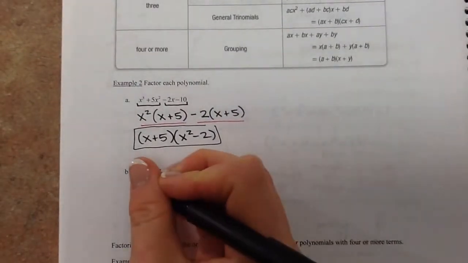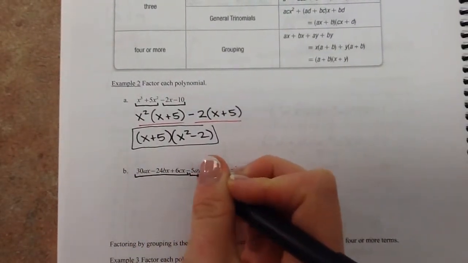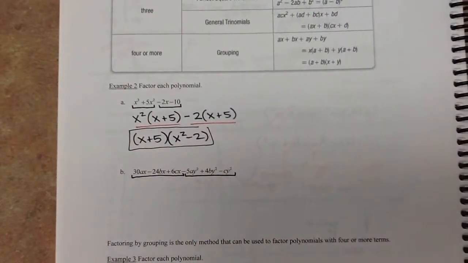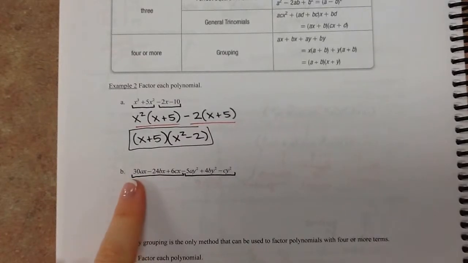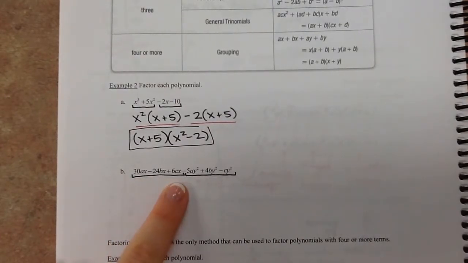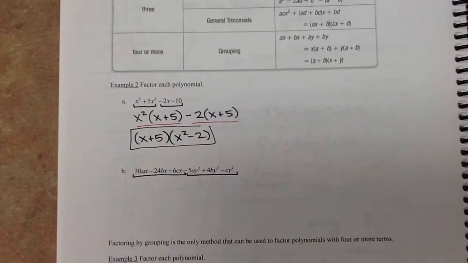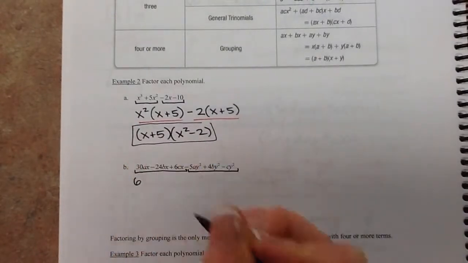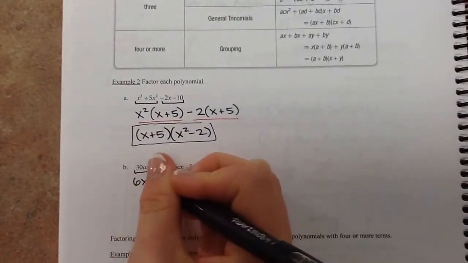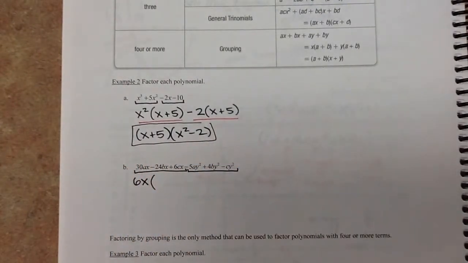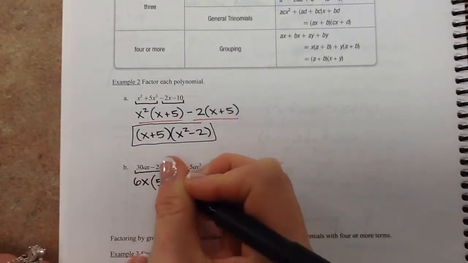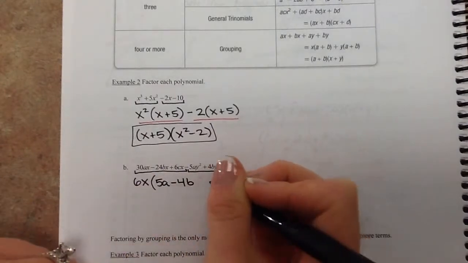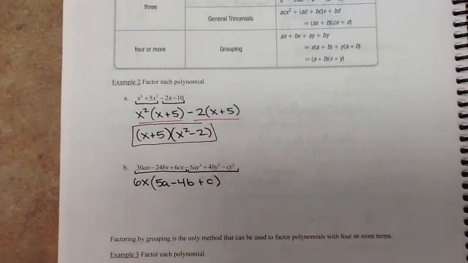Okay, next, we are going to split into 2 even groups and do the same thing, factor by taking out a GCF. All right, so these are all even. And actually, they're all multiples of 6. So I can take out a 6, and then all of those terms have an x. Okay, so I'm going to factor out a 6x. Here I'm left with a 5a. Here I'm left with a negative 4b. And here I'm left just with a c.